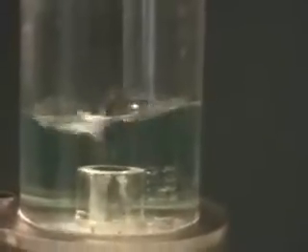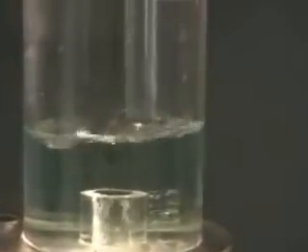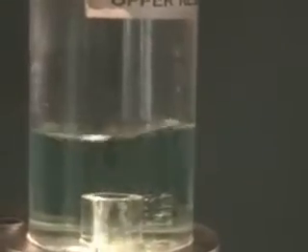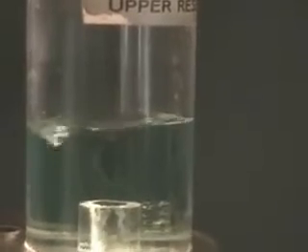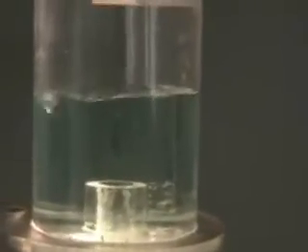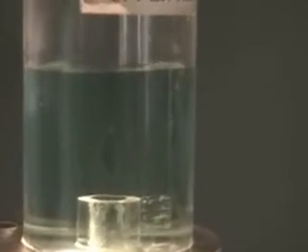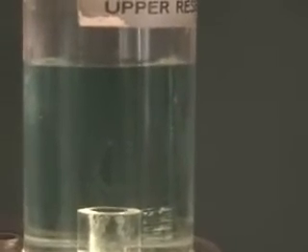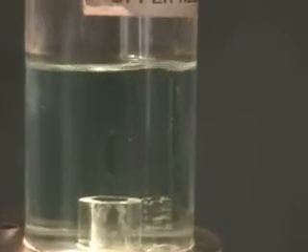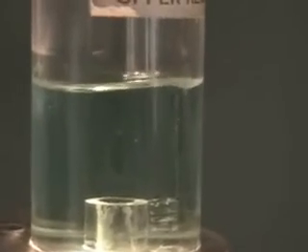Now if I allow the level to rise, the vortex will gradually disappear. At a certain point, the level will be high enough that vortexes cannot form. So no vortexes. Bring the level down. We'll see appearance of vortexes.